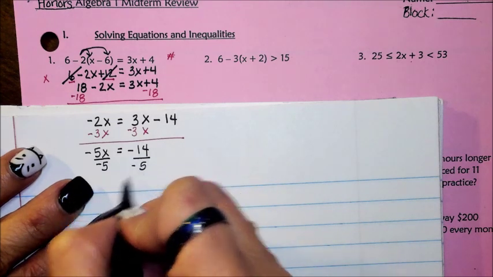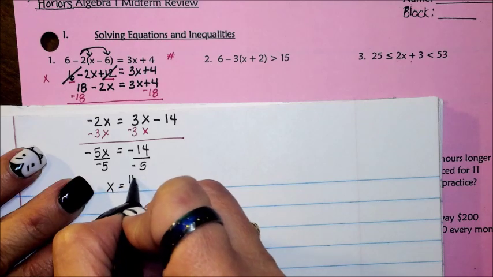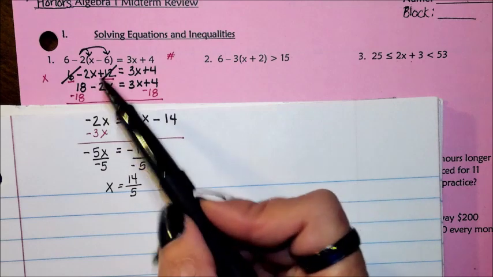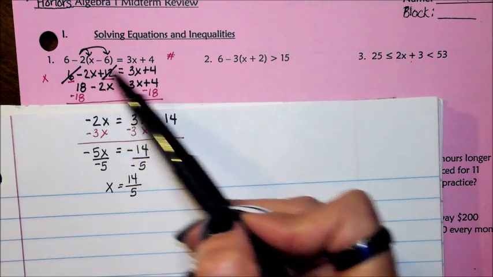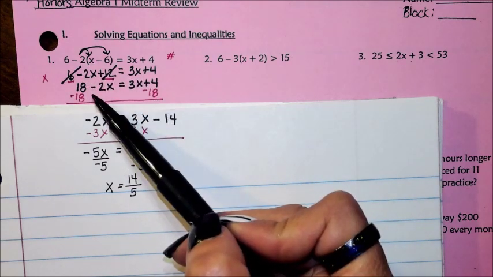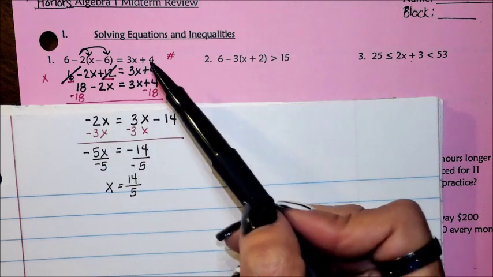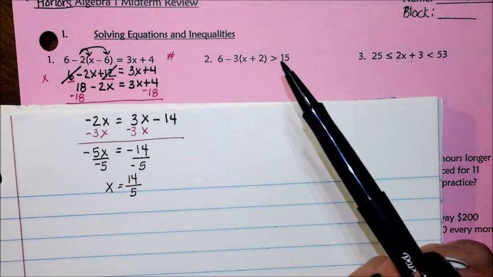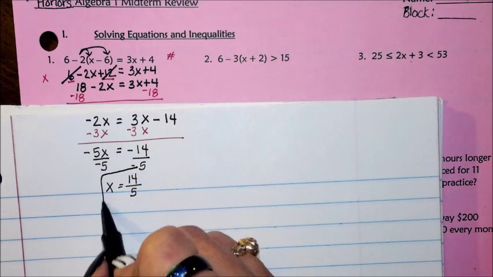That's kind of a yucky problem, isn't it? x equals 14 over 5. Alright, I'm just going to double check. Negative 2x, we subtracted 3x, subtracted 3x. Yeah, I think that's right. 18 and 4 give me 14. Yeah, that's just a yucky answer.